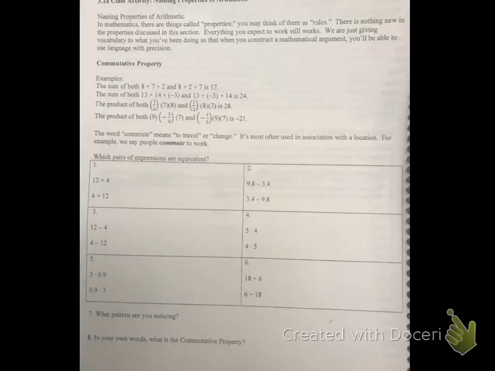Okay, so today's lesson is on chapter 3, page 8. So we're talking about the properties of arithmetic. So we are naming things called properties. You may think of them as rules. This is nothing new in this section. Everything you expect to work will work. We're just going to give vocabulary to what you've been doing. So we're going to talk about the commutative property first.